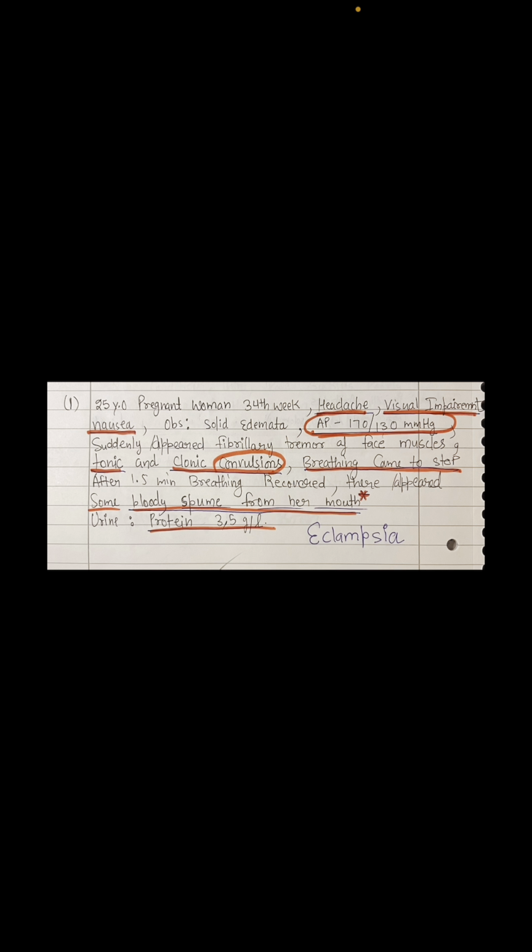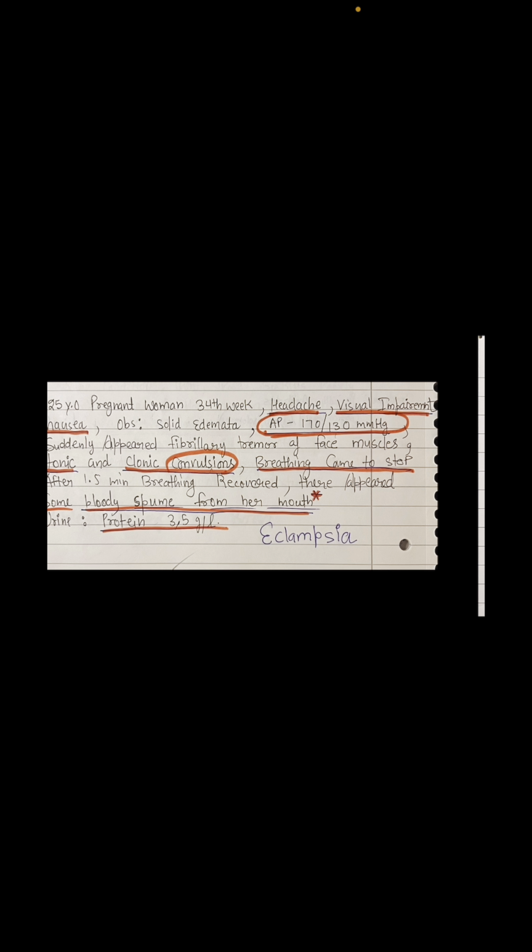So why did some bloody sputum appear from her mouth? We know that her breathing came to a stop for some 1.5 minutes. So the lungs were compromised, and in the course of compromise, some blood got released. After her breathing finally recovered, some bloody sputum came from her mouth. So it shows the severity of the compromise of the respiratory system or other systems of the body, how much they are compromised. And since the condition is so severe, the seizures and arterial pressure, everything is so severe, even the proteins in the urine are so high. So let's go to the next question.